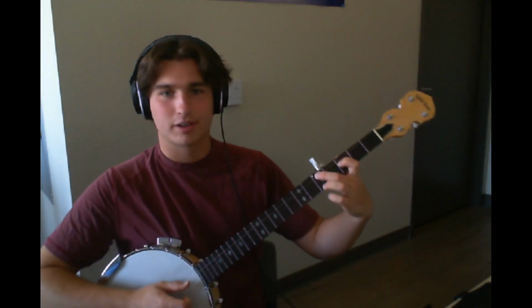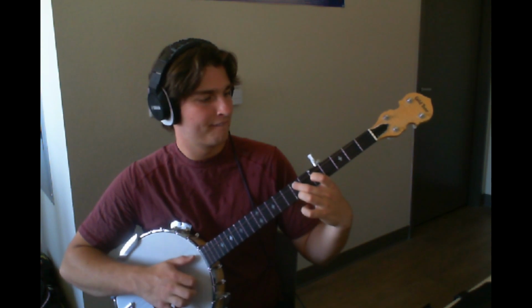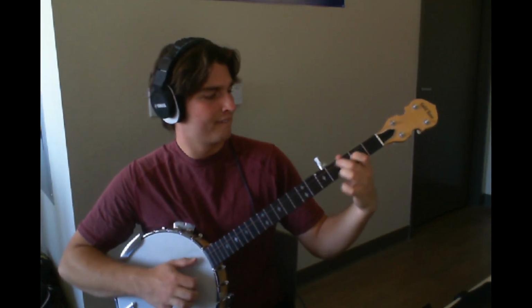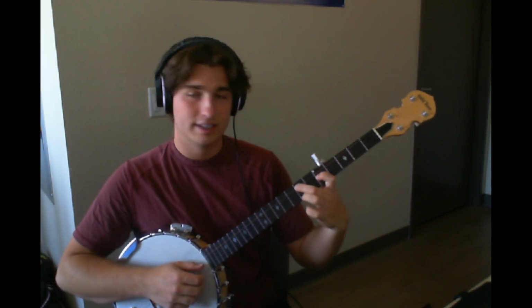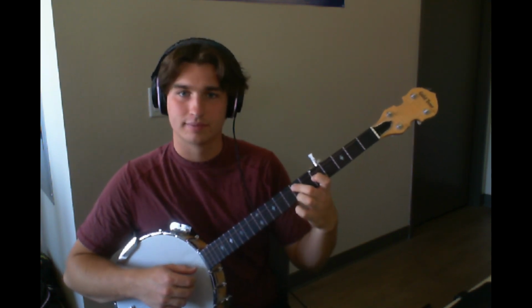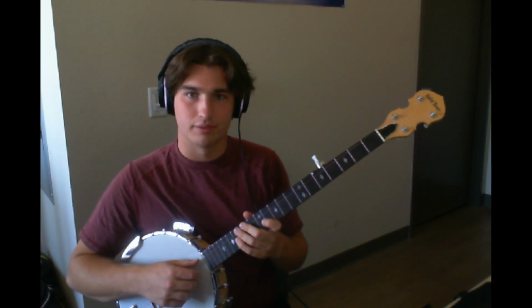But clawhammer can play things like this. Something like that, you know, but you can't do that on upstroke because you only can really play 3 out of 4 beats.